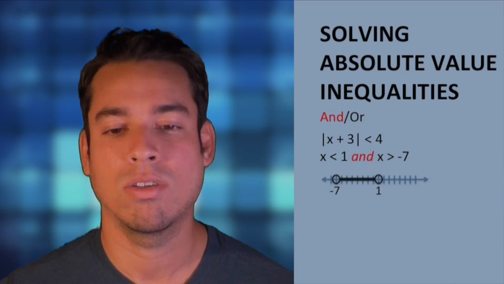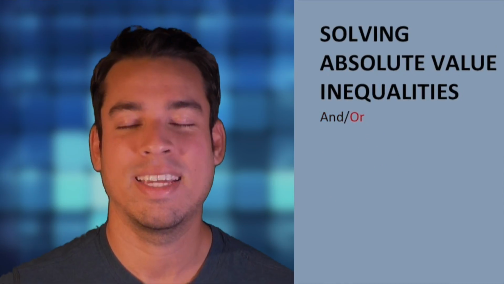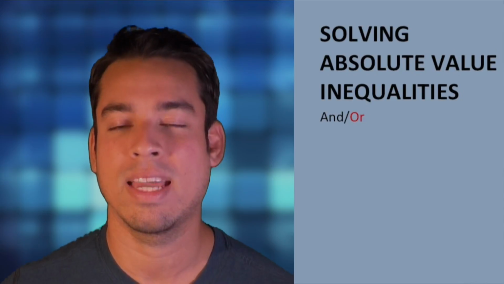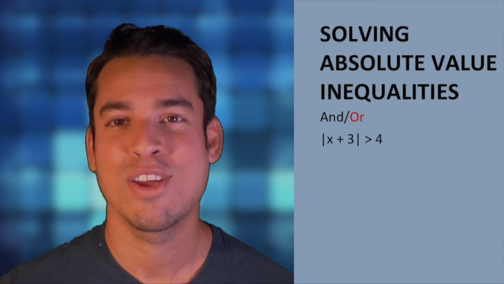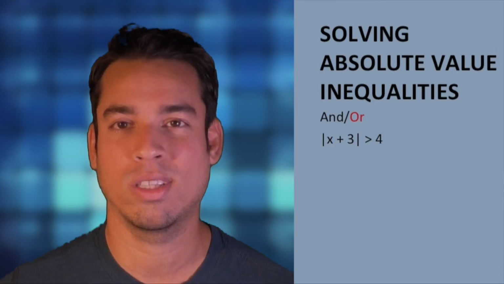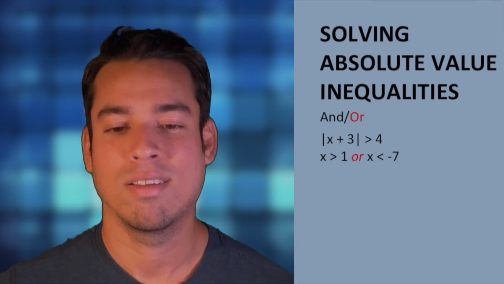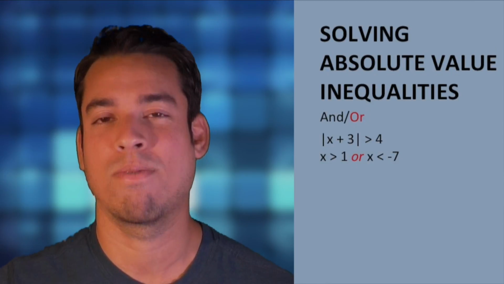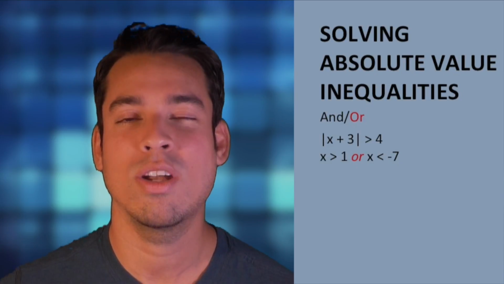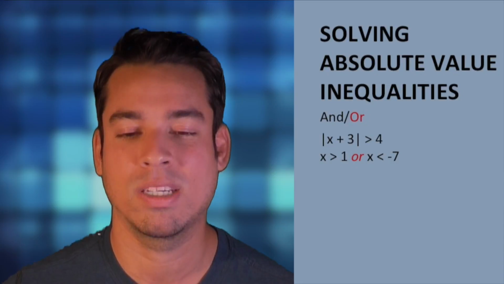Now let's talk about OR. So when is it going to be OR? It's going to be the reverse situation, where we have the absolute value of x plus 3 is greater than 4. Right off the bat, we see greater than, we know it's going to be an OR solution. This gives us the same result, except everything is flipped and it's an OR. So we have x is greater than 1 or x is less than -7, because of that greater than sign.